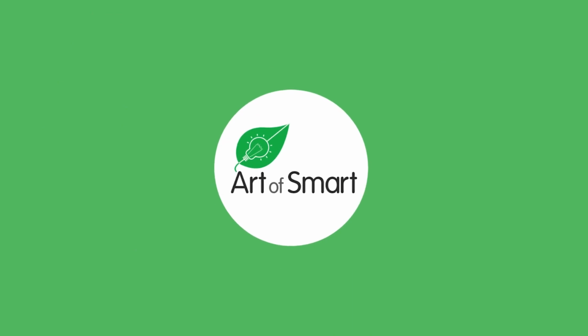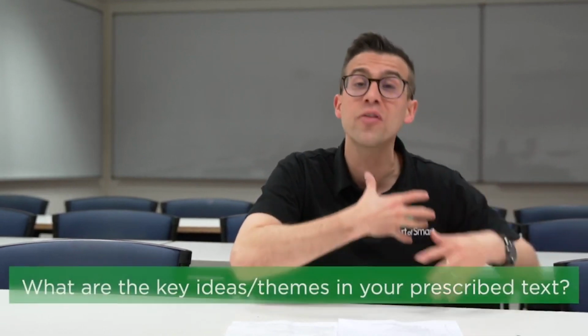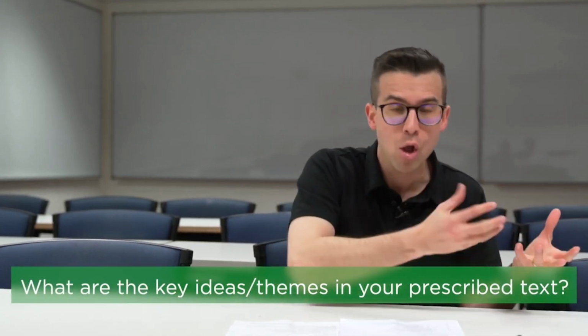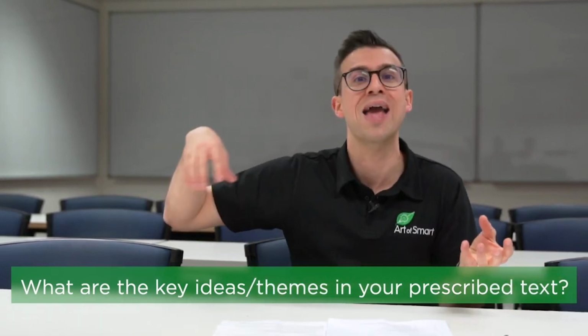So step number one, we need to find topic themes. If we're trying to find a related text, we need to first look at your prescribed text and go, well, okay, what is it about? What are the key ideas or themes? So we can then find another text that maybe has similar ideas or themes, or looks at them in a different way, but it's got some similarities. Remember that idea of relatedness, that's what we're aiming for here.